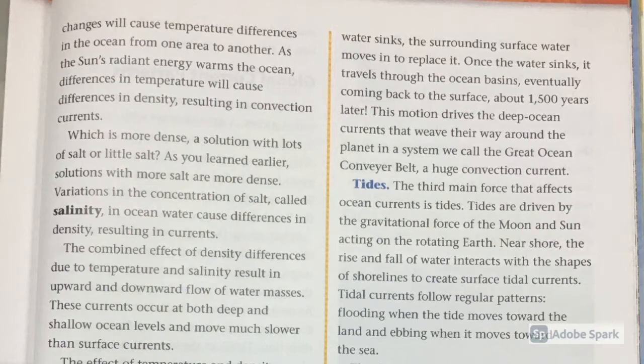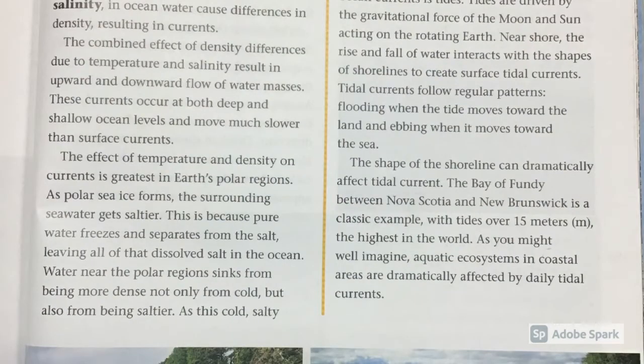Which is more dense, a solution with a lot of salt or little salt? As you learned earlier, solutions with more salt are more dense. Variations in the concentration of salt, called salinity, in ocean water causes differences in density, resulting in currents. The combined effect of density differences due to temperature and salinity result in upward and downward flow of water masses. These currents occur at both deep and shallow ocean levels and move much slower than surface currents.